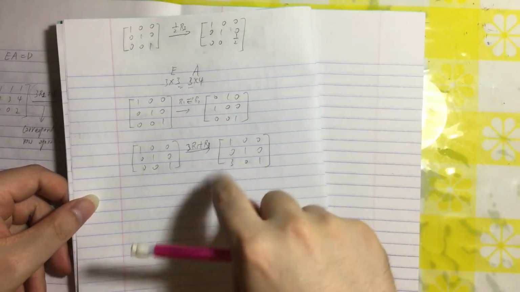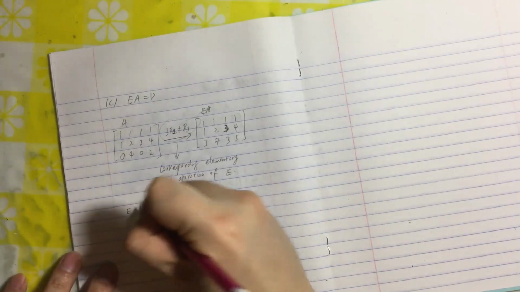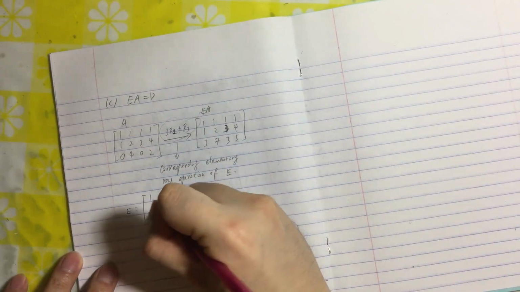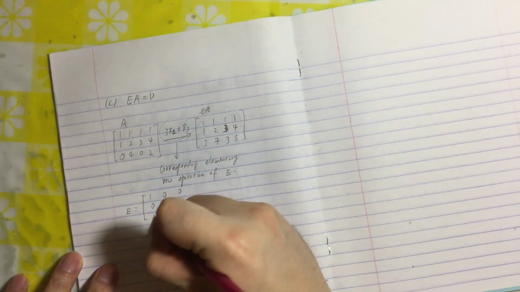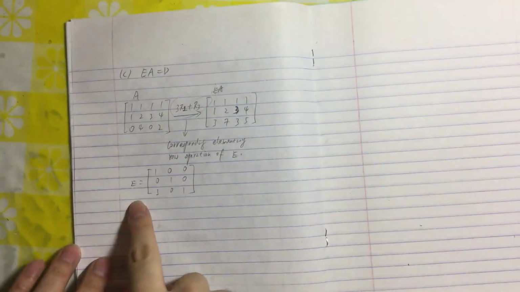So this is elementary matrix E. So here E is 1, 0, 0, 0, 1, 0, 3, 0, 1. That's the solution for E.